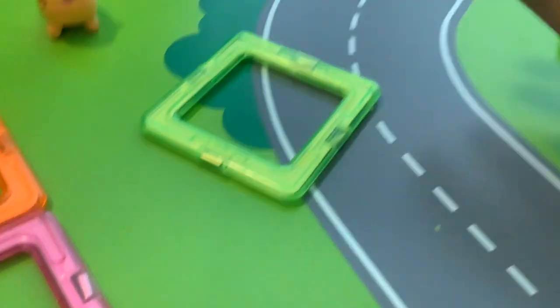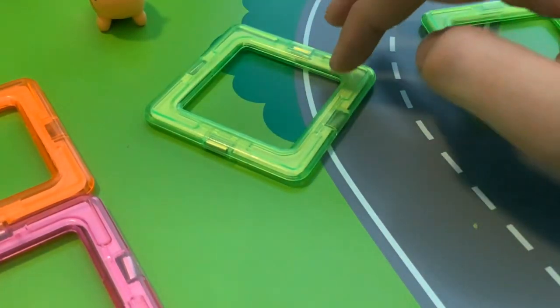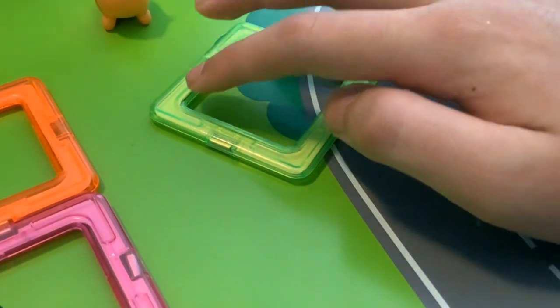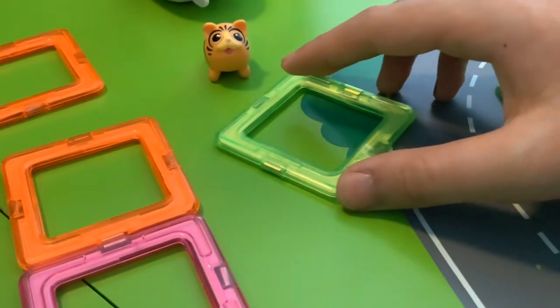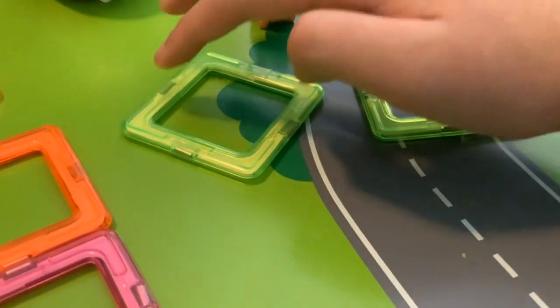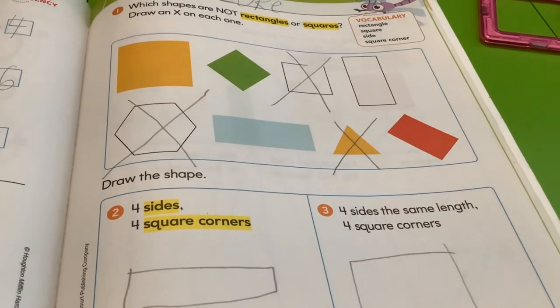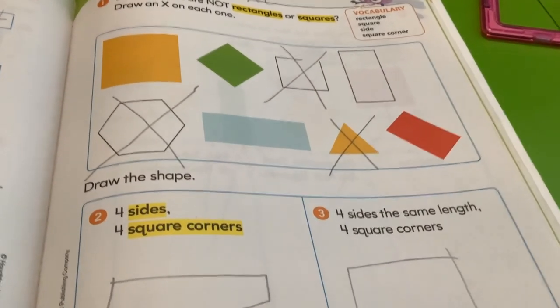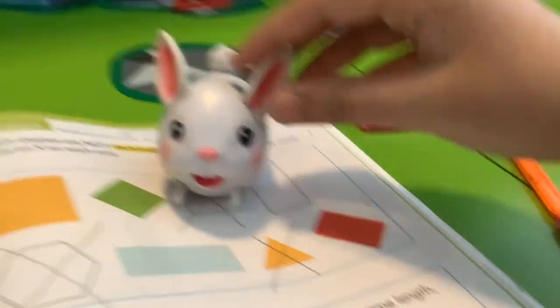And these are squares. Squares are actually a special kind of rectangle that have all their sides the same length and have all 4 points the same measure. So this is a square and this is a square. All that matters is 4 straight sides, 4 equal points. So today, we are going to be learning about squares and other rectangles and which shapes are not rectangles or squares. Let's begin.